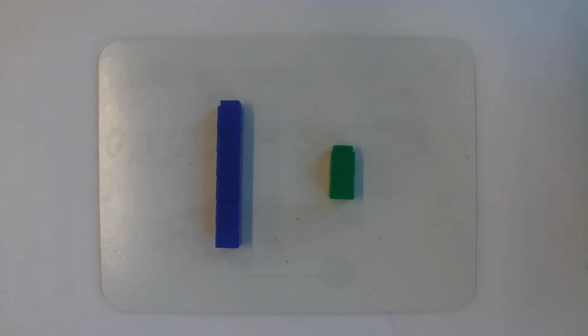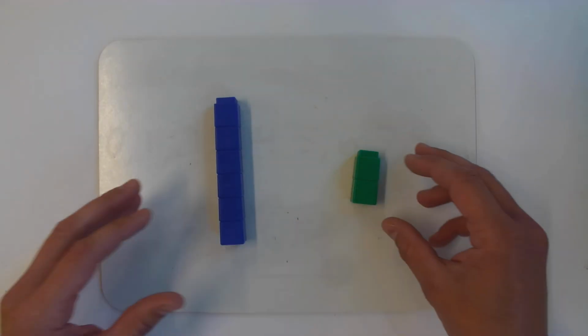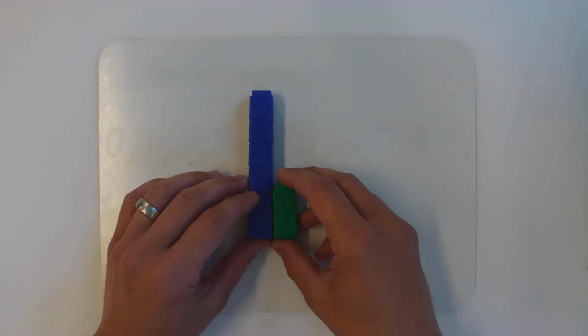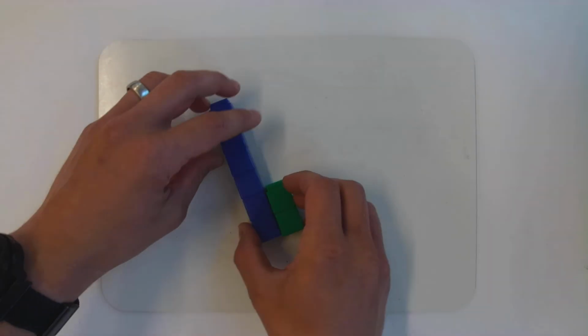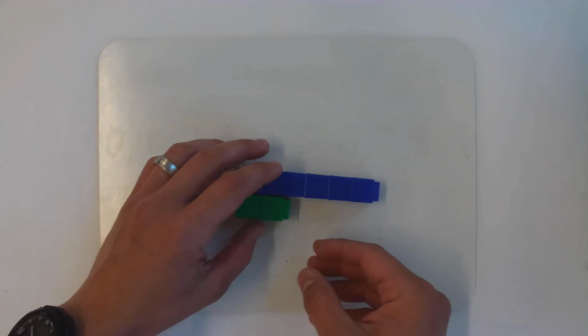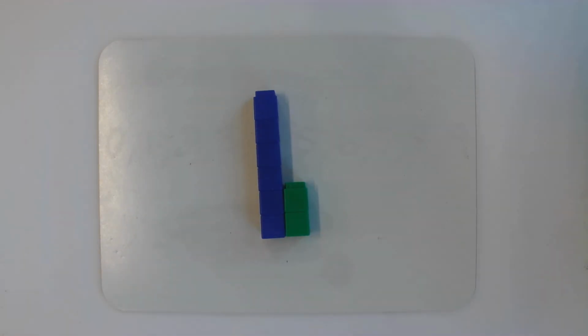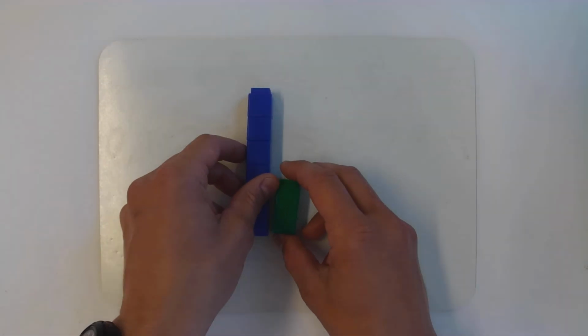Okay, so with the concrete models, these are just connecting cubes. Since we can physically move these around, one way we can do this is by direct comparison or direct measurement. We can see that the 6 is taller, or you can think of it as longer, than the value of 2. So here we know that the 6 is greater than 2. So that's our concrete model.